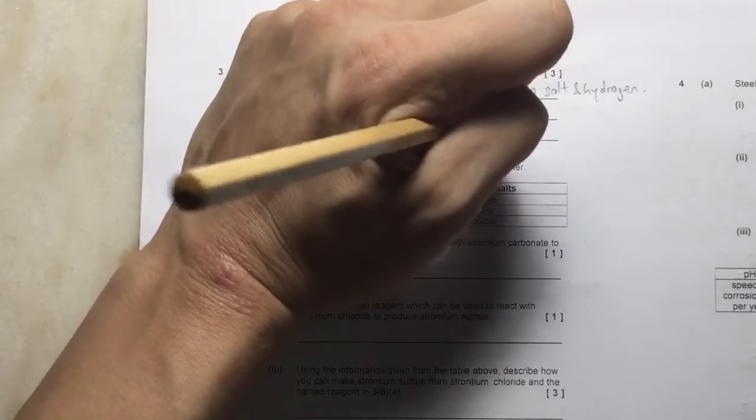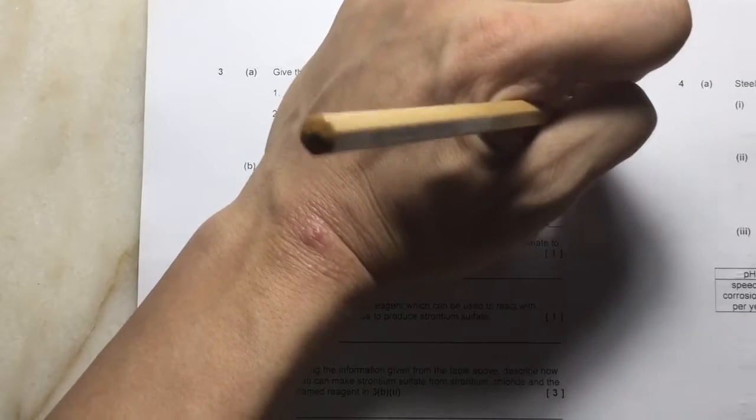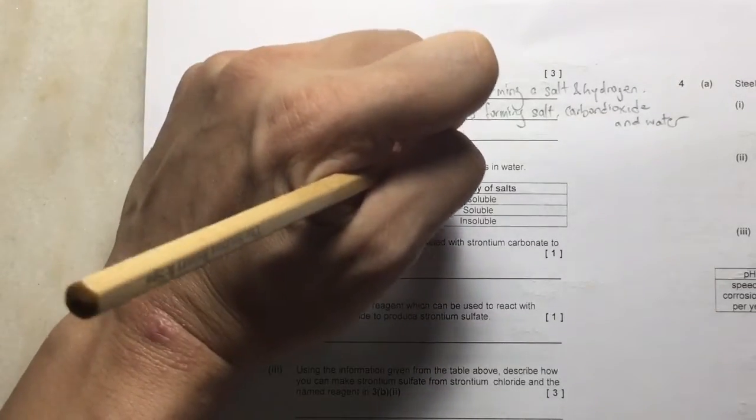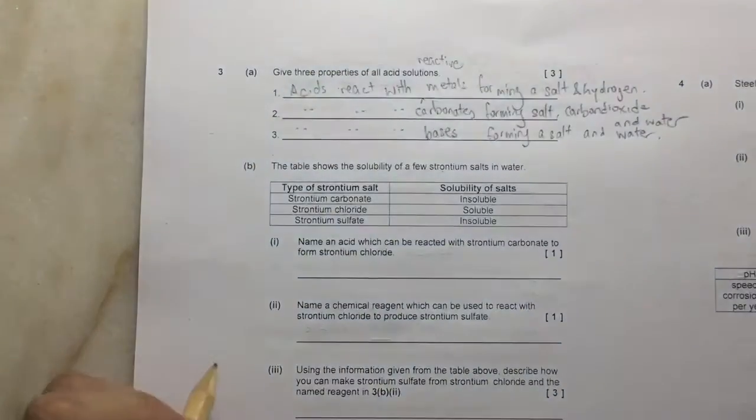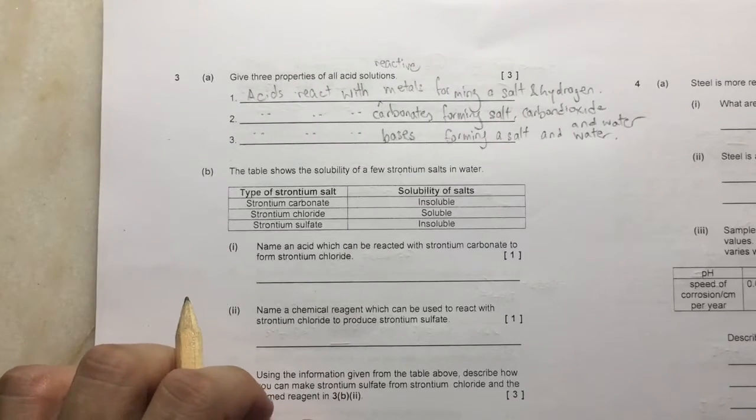They also react with, okay, so if I was to ditto this, they react with carbonates, forming salt, carbon dioxide, and water. Last but not least, they react with bases in a neutralization reaction, forming a salt and water. Okay, so that's 3 properties.